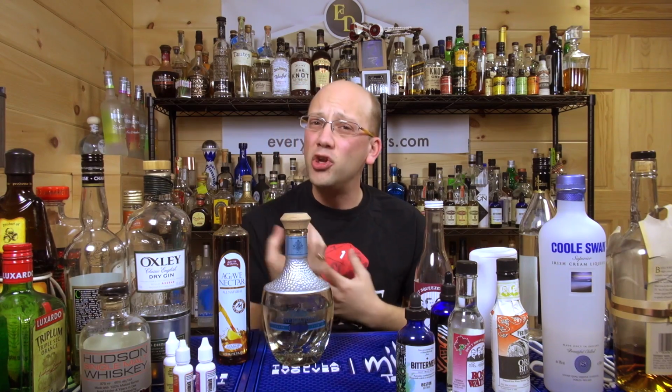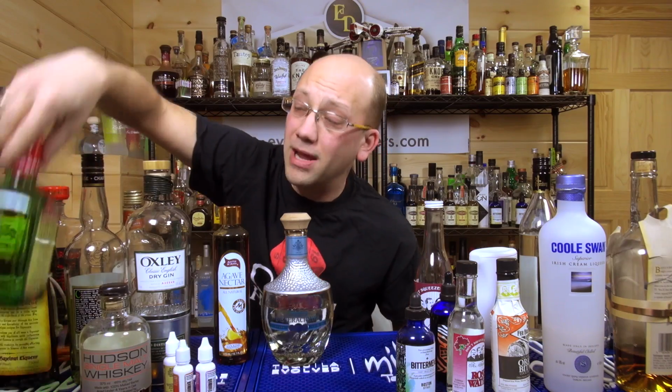Now you want to bring in a new flavor that's not just agave and lime. You want one more solid flavor. Maybe you do some orange liqueur. Boom, you've got yourself a margarita. That's a common margarita. And what I did is 2 ounces of tequila, 3/4 of an ounce of everything else. They balance each other out, right?